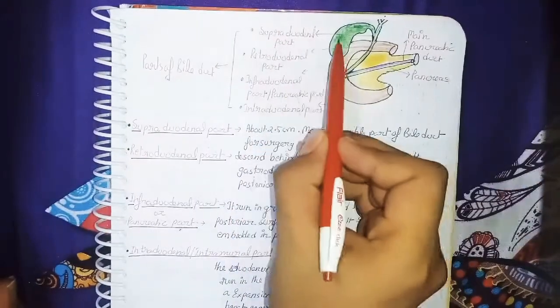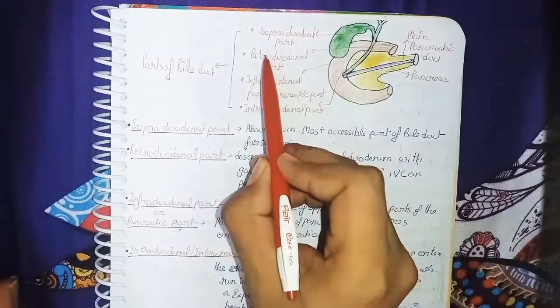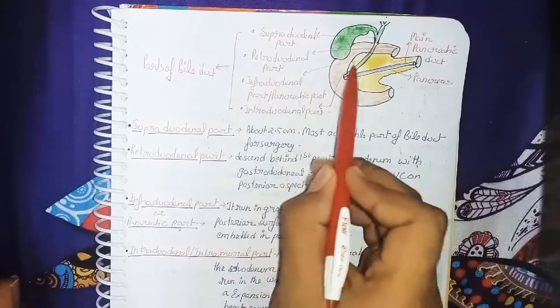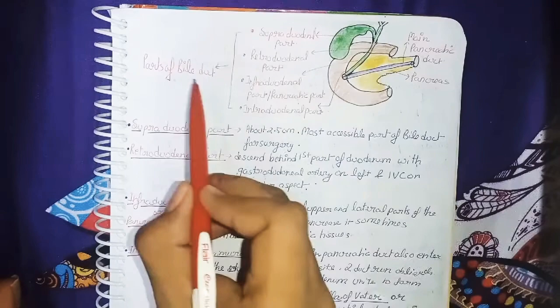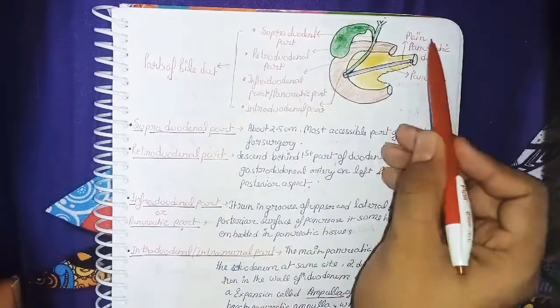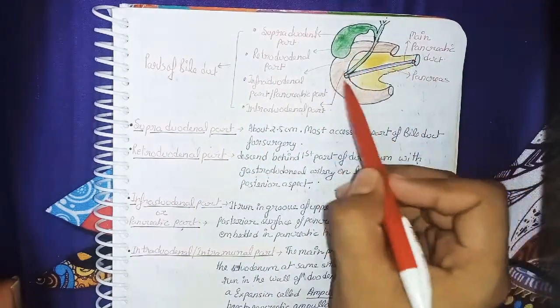As you can see in the diagram, it is supraduodenal part, it is retroduodenal part, it is infraduodenal part, and it is intraduodenal part. These all are the parts of bile duct. You can also see the main pancreatic duct and pancreas in the diagram.